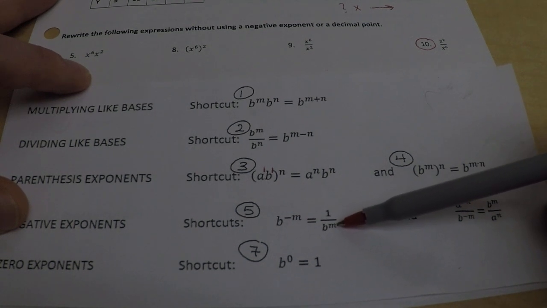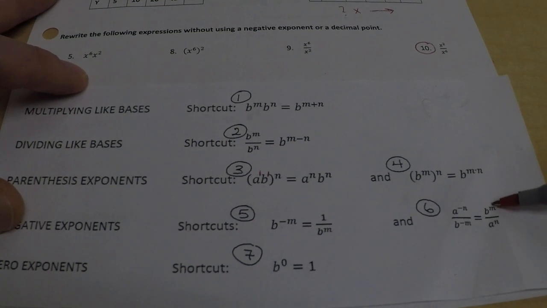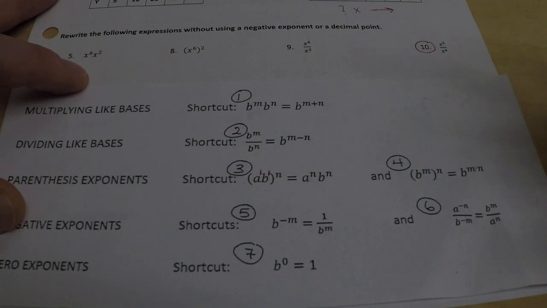If you ever get a negative exponent, it's the same as dividing by that base in power, but now the power becomes positive. If you have a negative exponent on the bottom, it moves to the top. And if you have a negative exponent on the top, that base and exponent move to the bottom and become positive. And then lastly, anytime you have a power of 0, your outcome is 1.